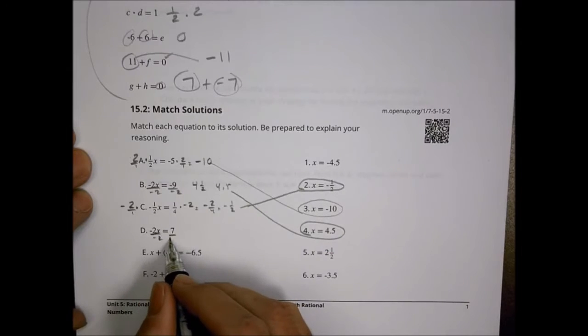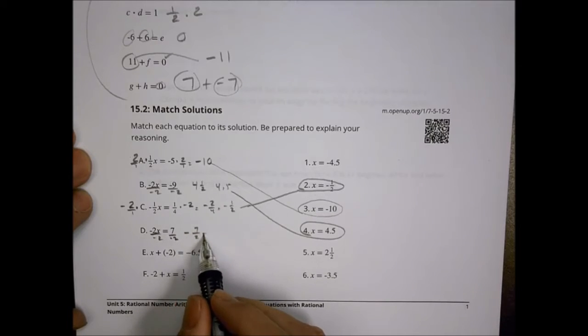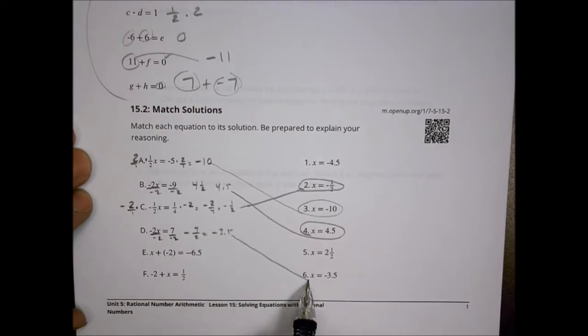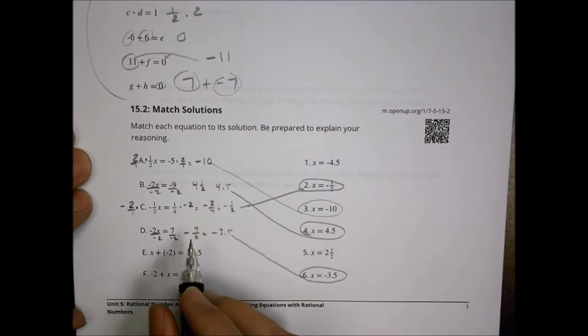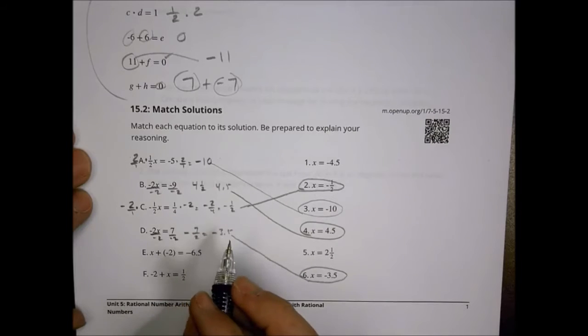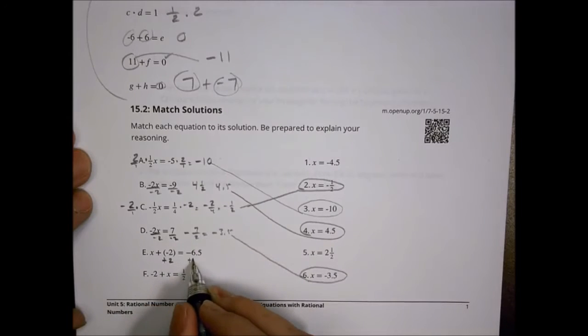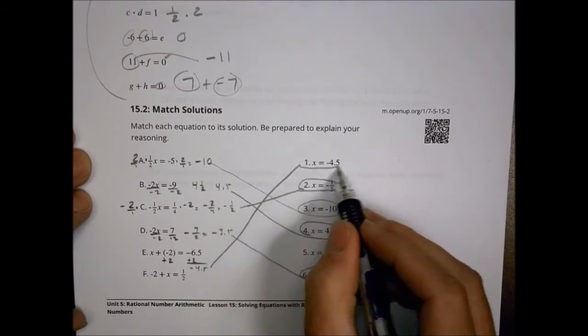Here we're going to divide by negative 2. So 7 divided by negative 2, I can change that into a negative 7/2, which can also be written as negative 3.5, which matches this one right there. And this one here, we have add a negative 2. So instead of adding a negative 2, we can add a positive 2 on both sides. And so that's going to become a negative 4.5, which matches the first one up there.